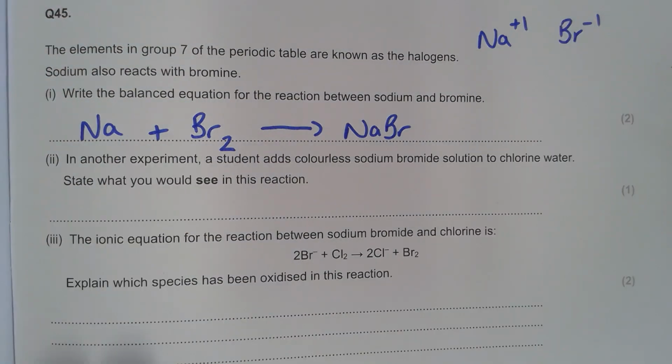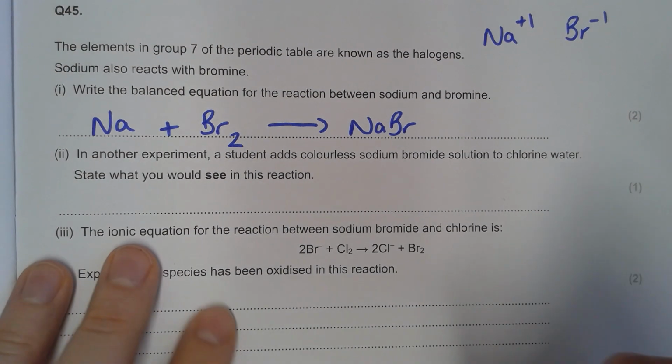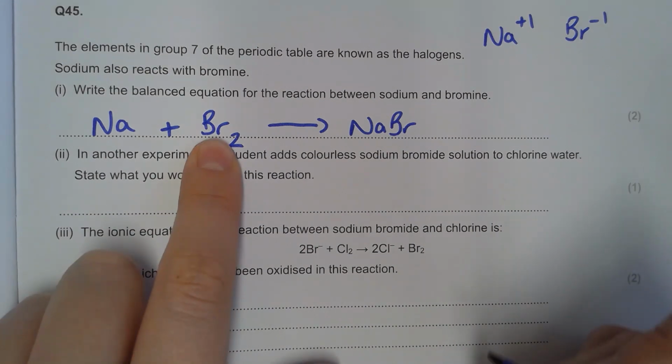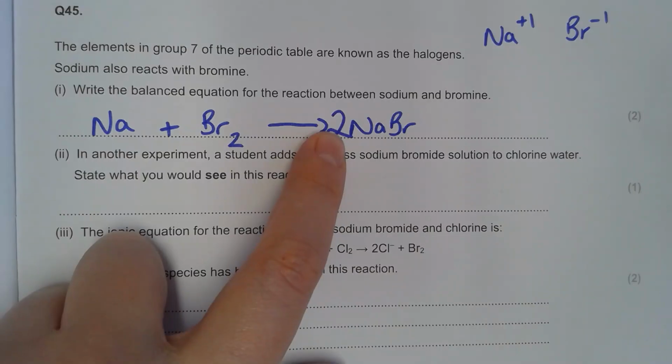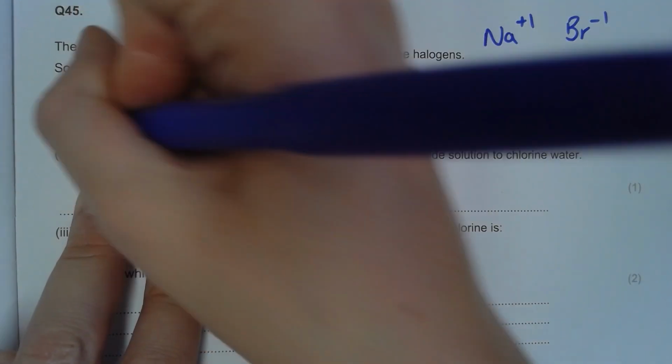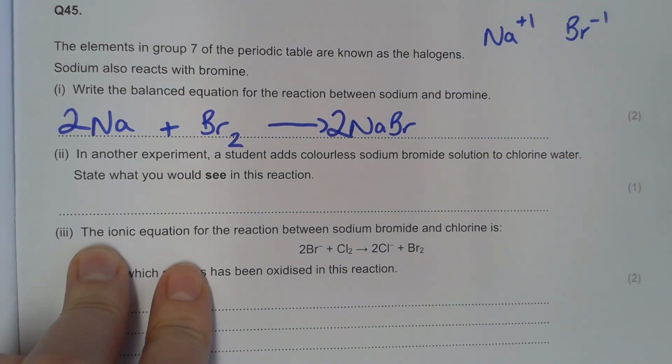So the way I've got it written at the moment is not balanced. In order to balance this, I've got 2 bromines on the left, a big 2 here, 2 bromines on the right. That gives me 2 sodiums on the right. To get 2 sodiums on the left, I put a 2 over there.